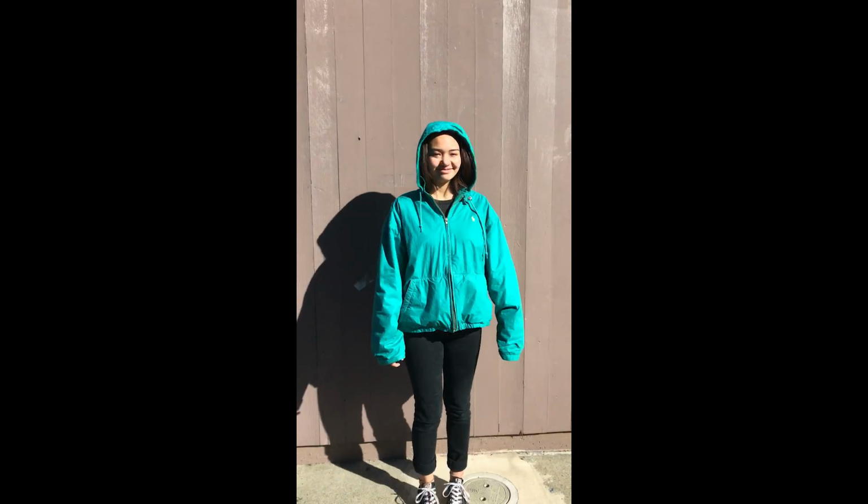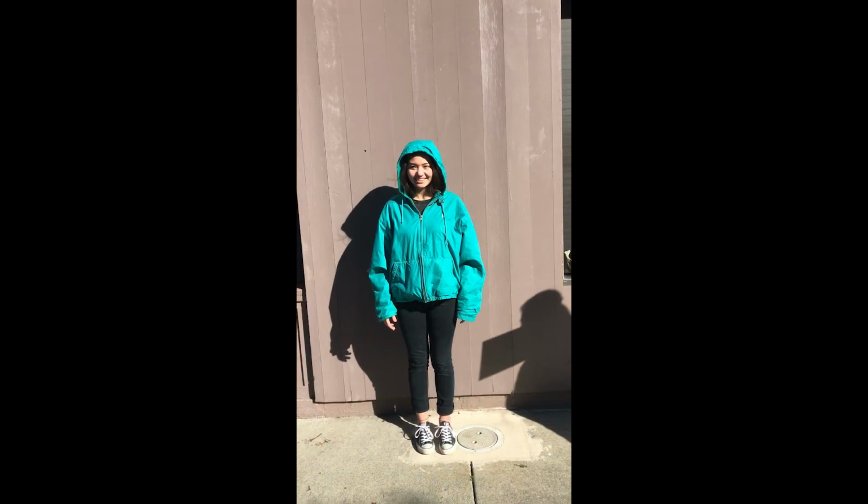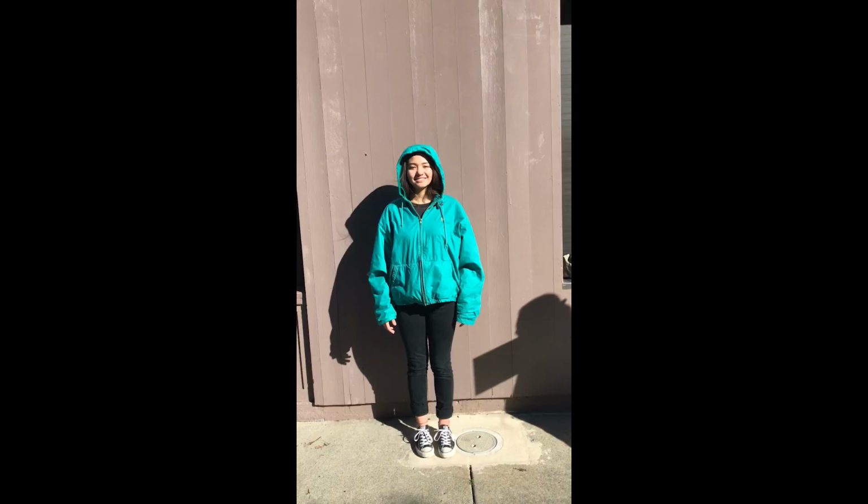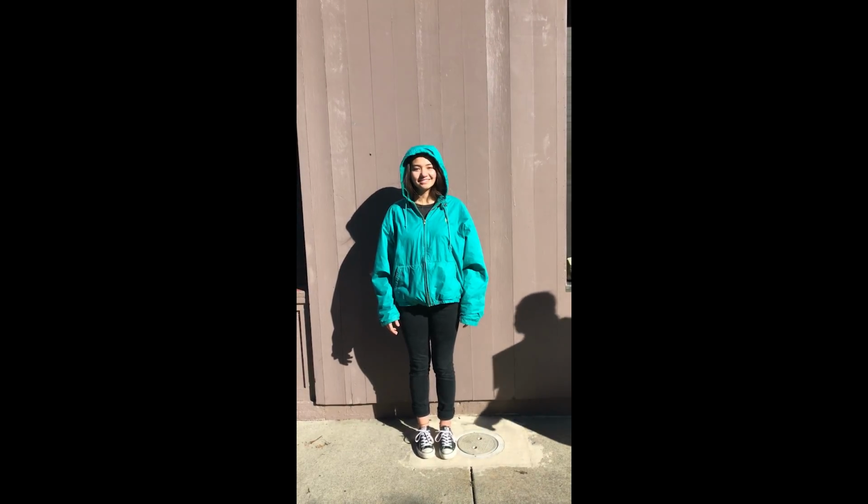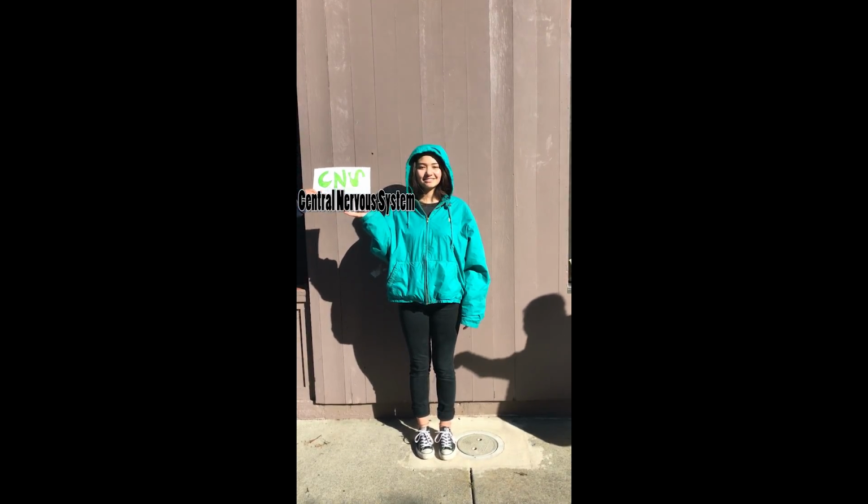Today we will be looking at the structural anatomy of a neuron. The neuron is a nerve cell and is the basic building block of the nervous system. Categories of the nervous system: the central and peripheral nervous systems. The central nervous system includes the brain and spinal cord.